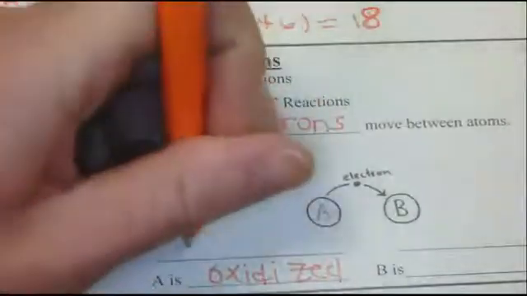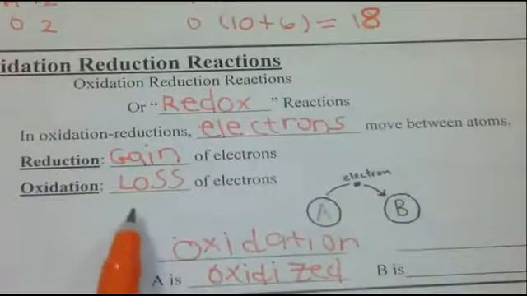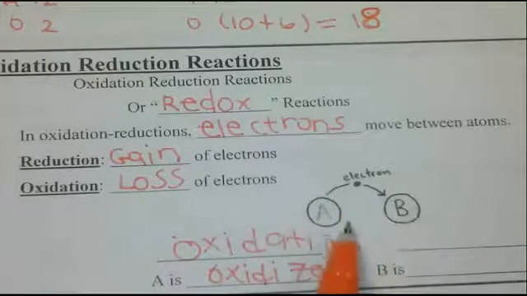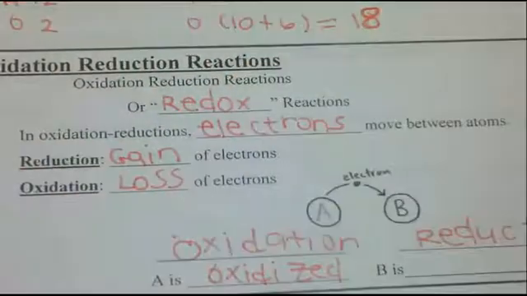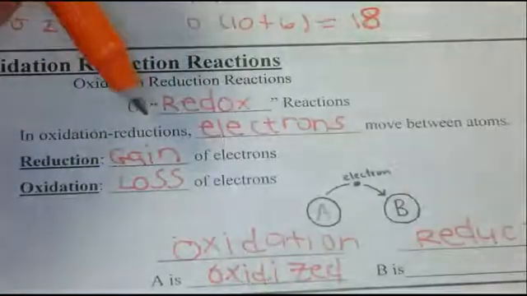So, oxidation. Because A is losing its electrons. See, A is losing its electrons. B, on the other hand, is showing reduction. B is reduced because B is gaining electrons.